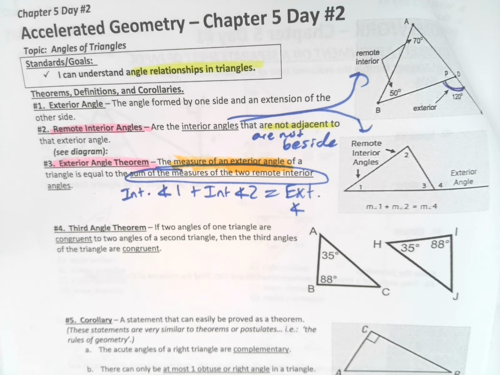You got to do whatever I wrote up here. Add both sides. Sides? What? We're talking about angles, man. We're going to add both these interior angles together. And when you add those two together, they give you what the exterior is. So 1 plus 2 is going to give you the exterior angle.